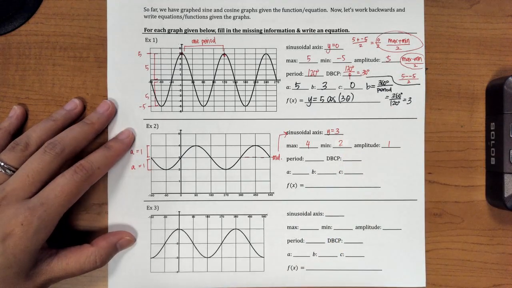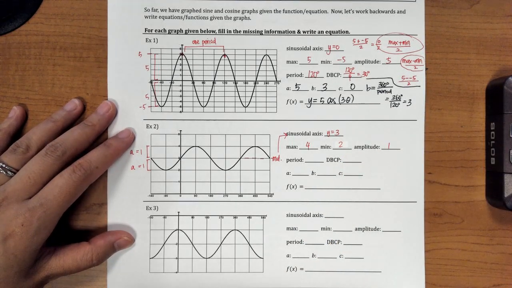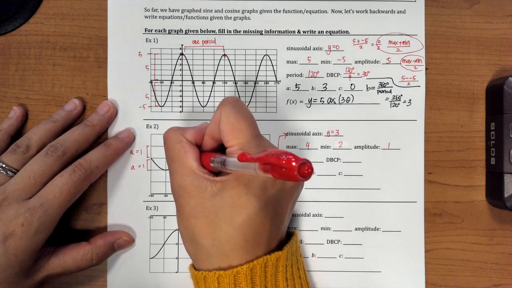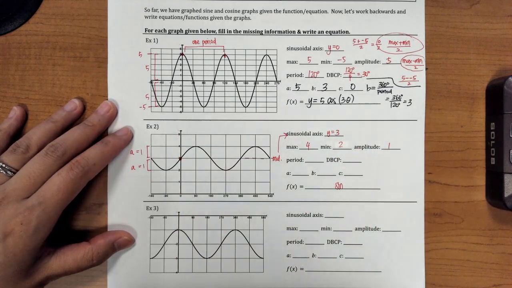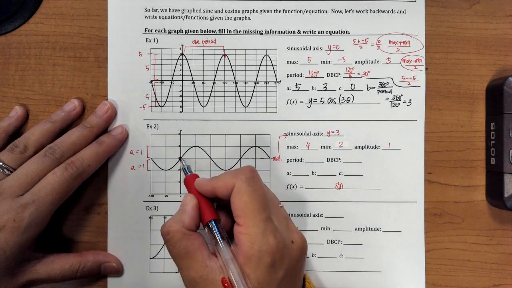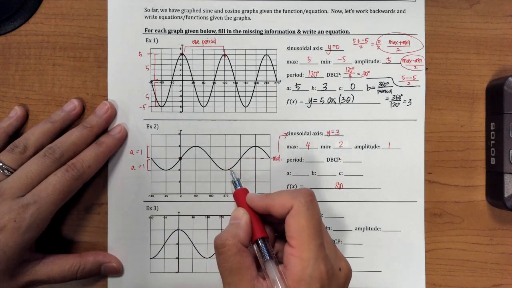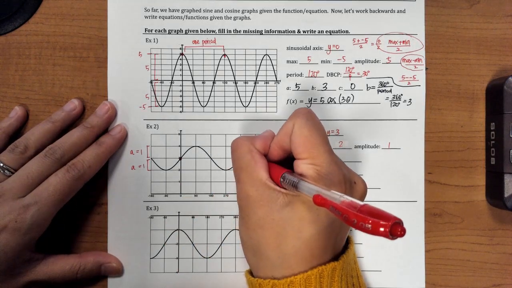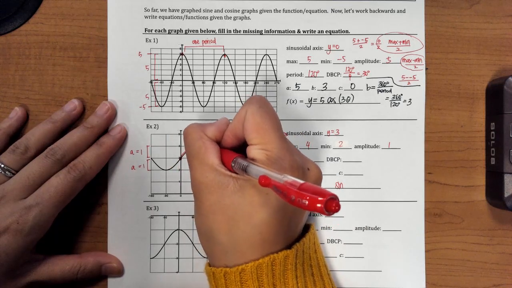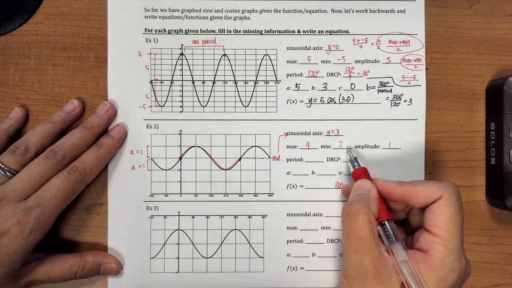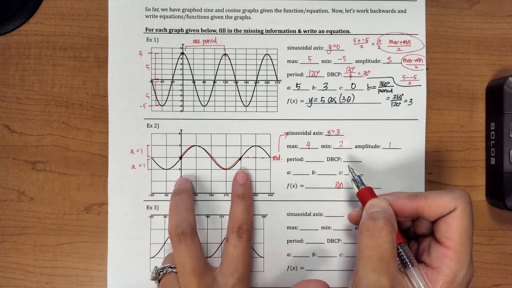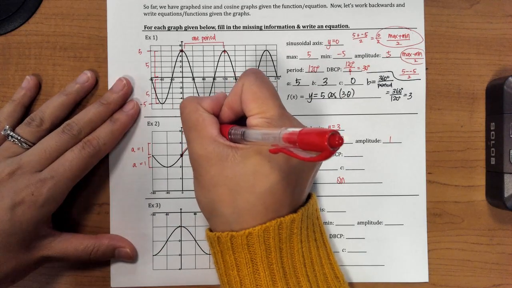Okay, this time my graph starts at 0, or the midline. That makes it a sine graph. And my sine graph is going up, back to the middle, down, and back to the middle. You see how after this, the sine starts to repeat and create a second cycle, right? So this is my 1 period.